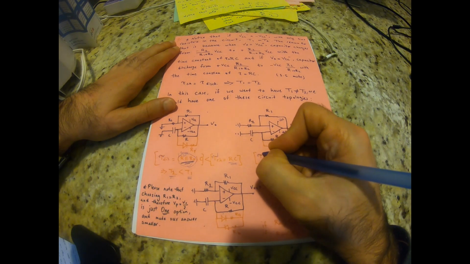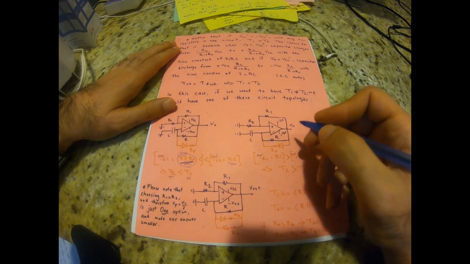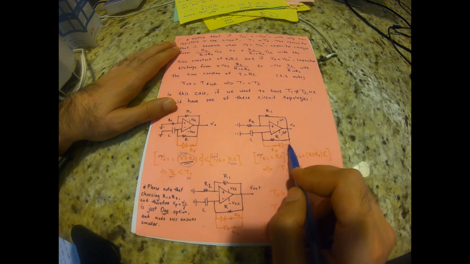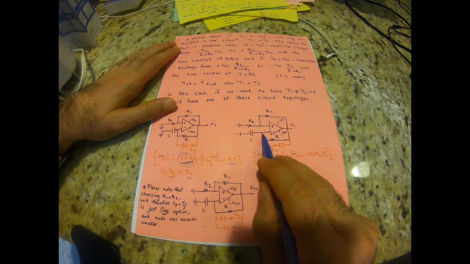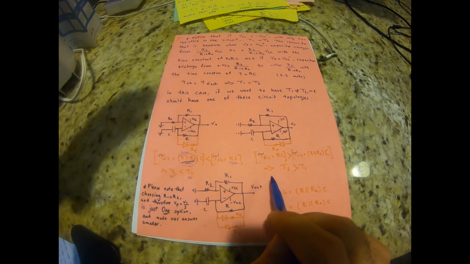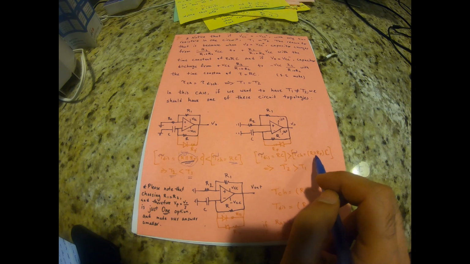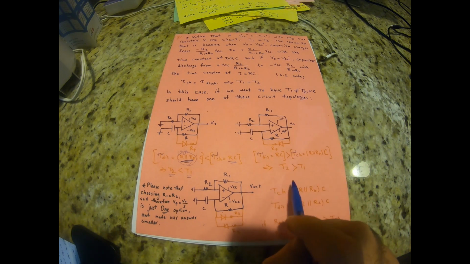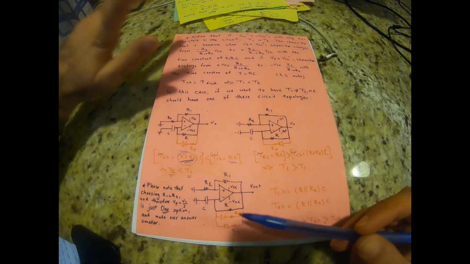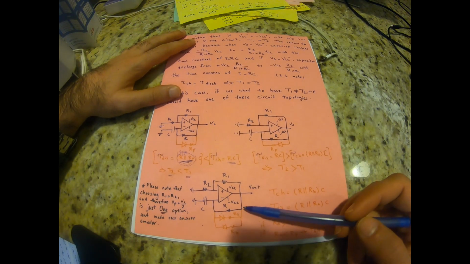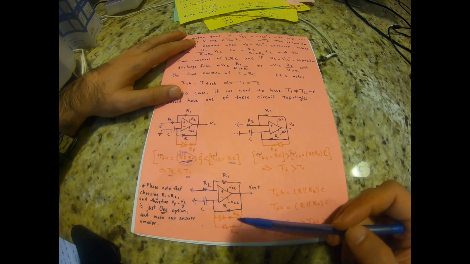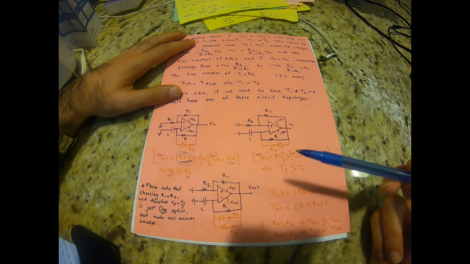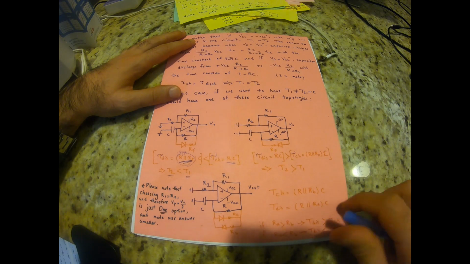And the same thing happens if you rotate the direction of the diode. This time, the charging is going to have a smaller time constant, right? So in this case, you end up with a duty cycle which is going to be less than 50%. If you have both of them, then based on the values of RA and RB, you can make the duty cycle less than 50% or bigger than 50%.